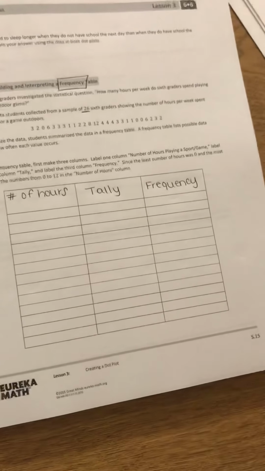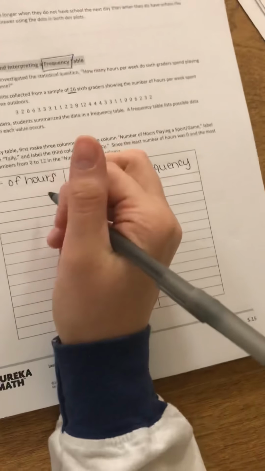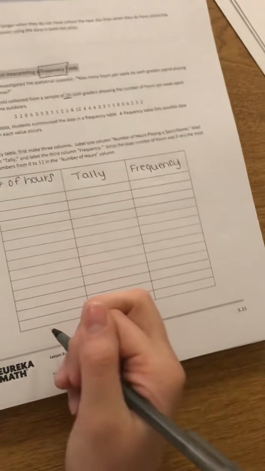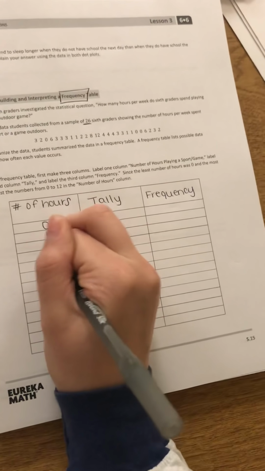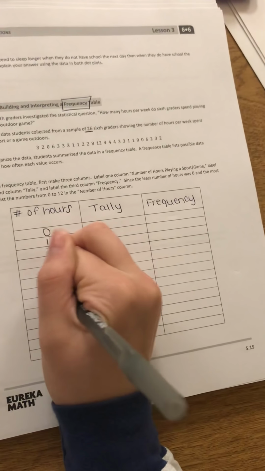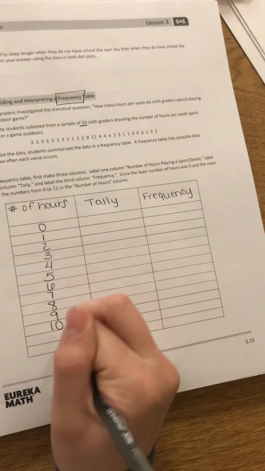Frequency is how many in each category. So if I'm talking about number of hours, I see numbers of hours all the way from 0 to 12. So 0, 1, 2, 3, 4, 5, 6, 7, 8, 9, 10, 11 through 12.